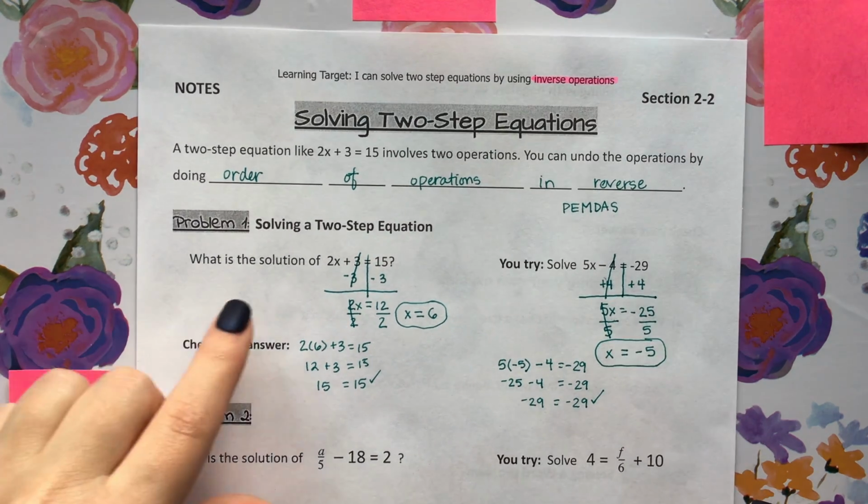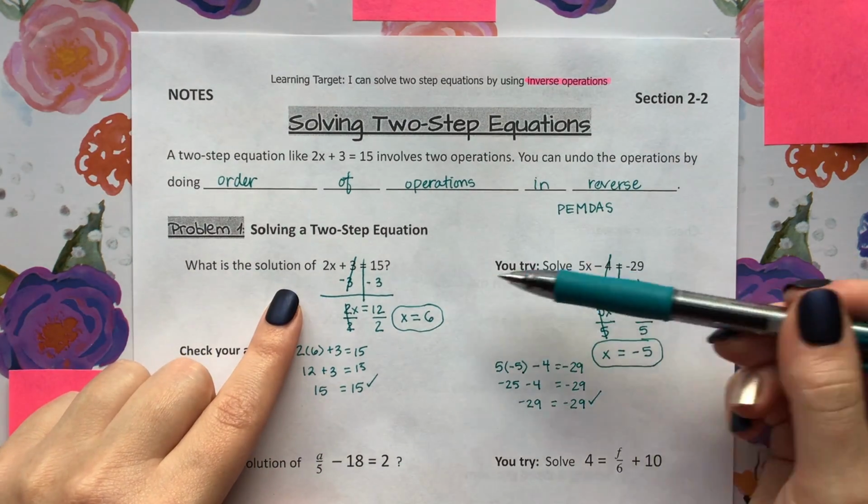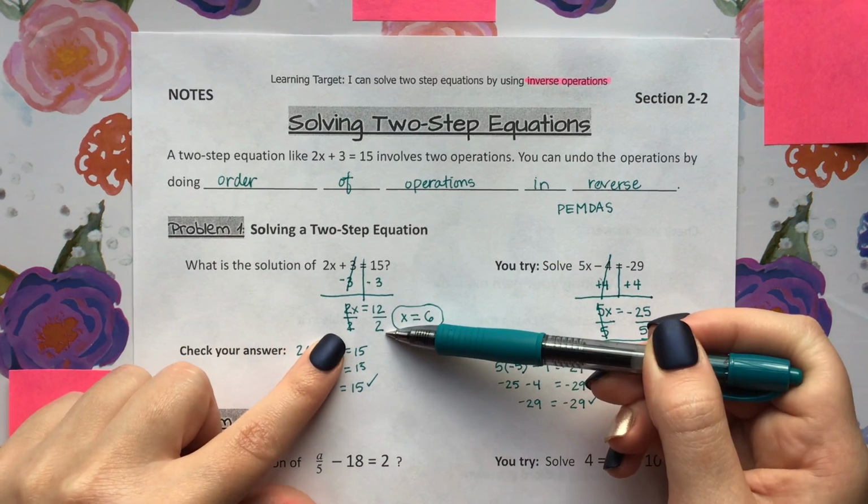All right, so for both of these, the two steps were to either add or subtract something, then divide.